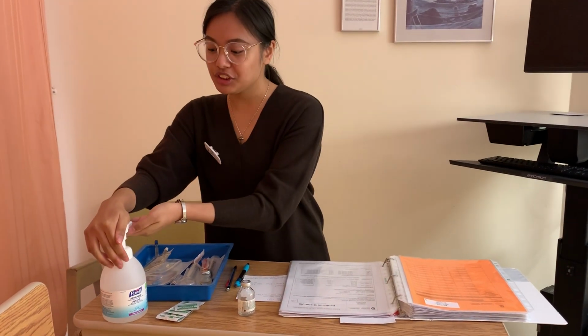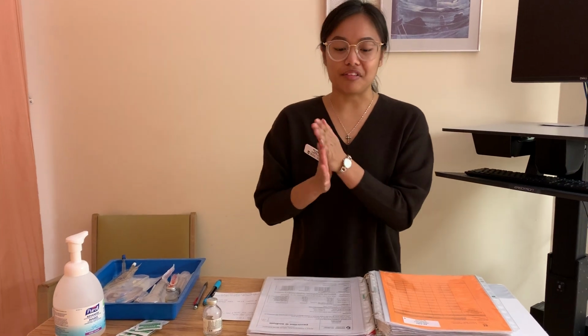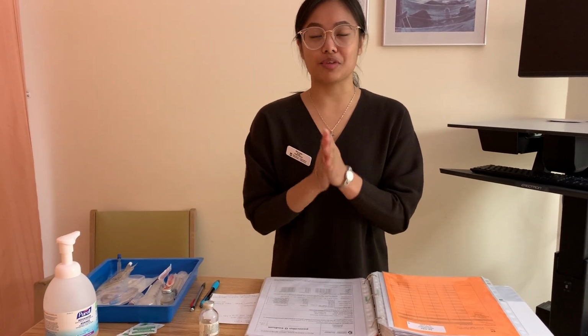Today I'm going to show you how to reconstitute, dilute, and administer an IV medication via the CIVA pump. First thing I need to do is do my hand hygiene, and I would have compared my physician's order with my MAR to ensure that the order has been transcribed properly.